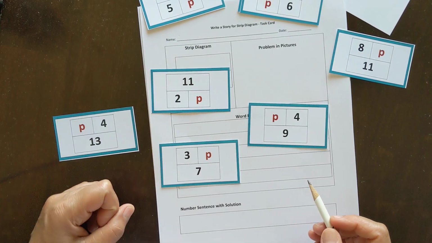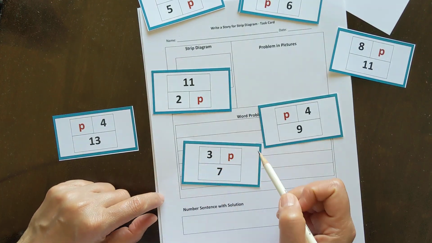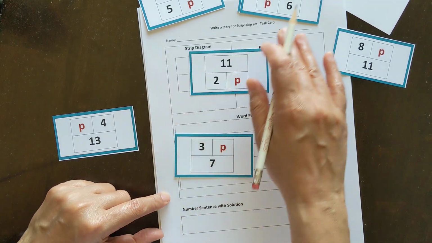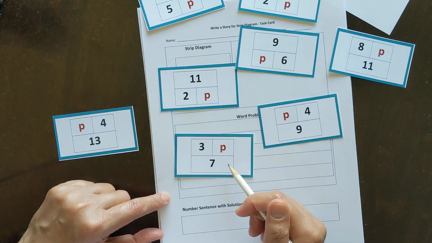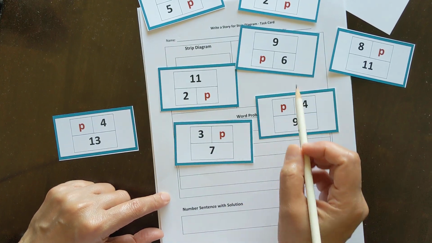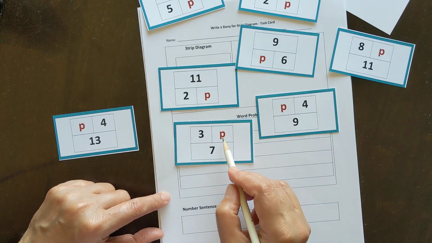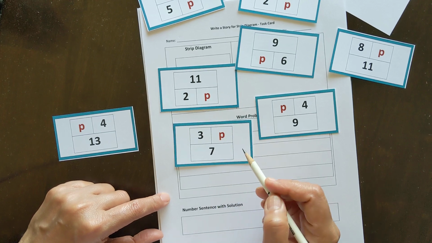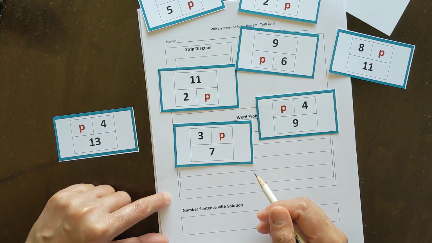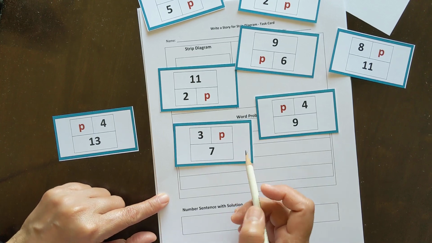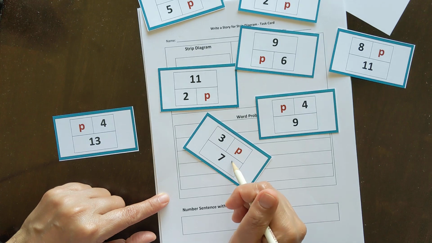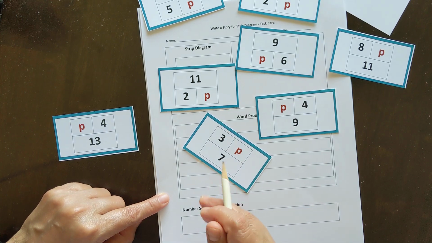Students write a word problem for these strip diagrams in this activity. When you observe these, all these strip diagrams have a part missing. Total is given in all cases and only a part is missing. So which means these are all subtraction problems. So students identify that this is a subtraction problem, looking at a strip diagram, and come up with a word problem for that.